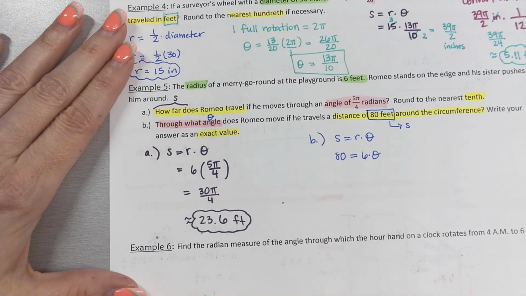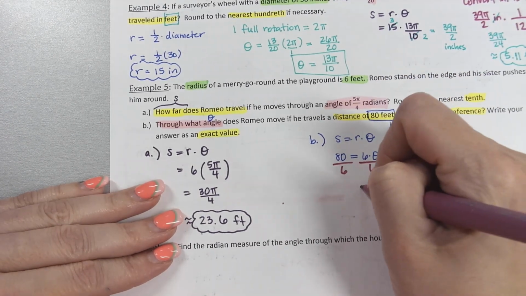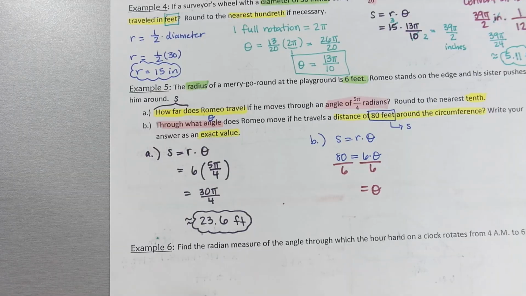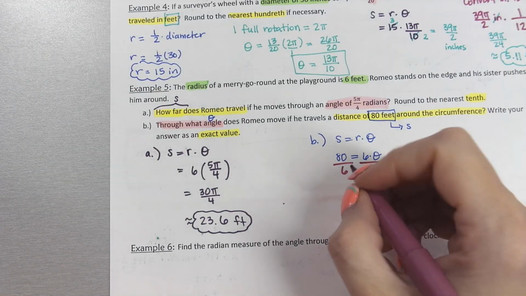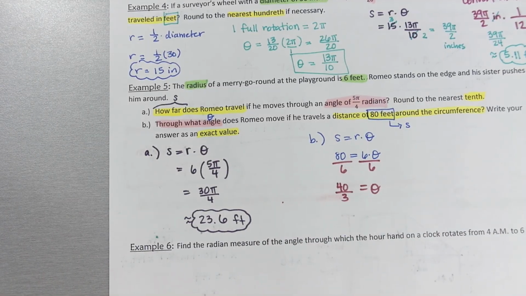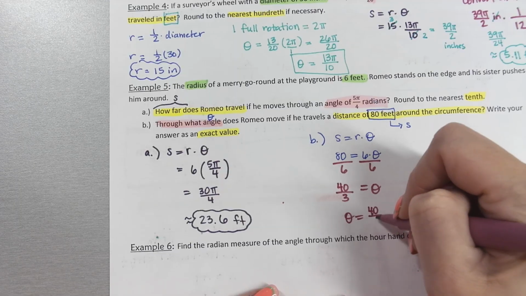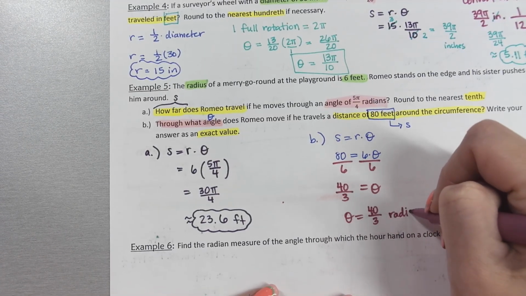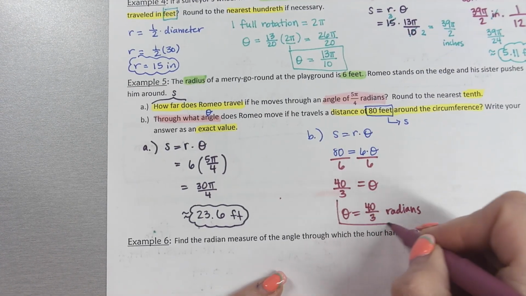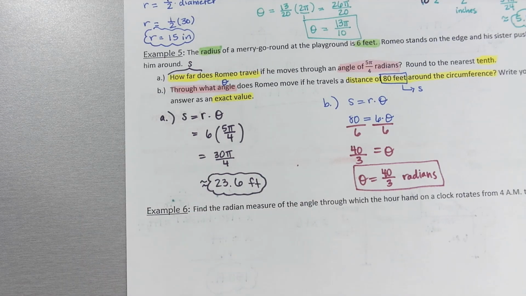Okay, and then when you solve, we'll just need to divide both sides by 6 and then reduce. So we're leaving this as an exact answer. We know that 2 goes into both, 3 does not go into 40. So your solution is going to be 40 over 3 radians. Remember from the other day, I said most of the time radians has pi with it, but that's not always the case. You can have 40 over 3 radians. Okay, that is your value for theta.